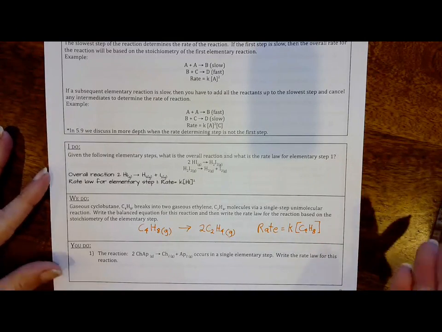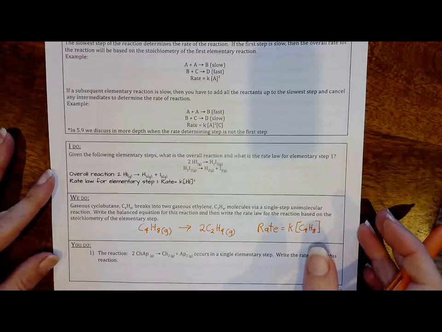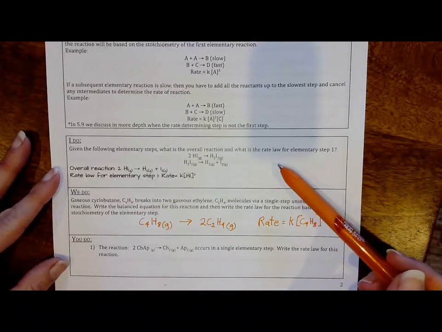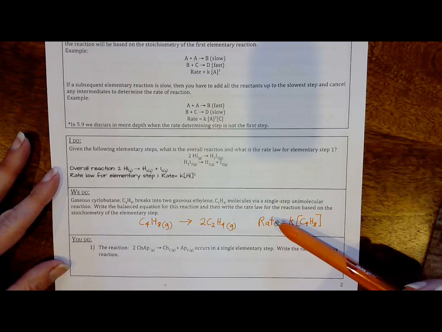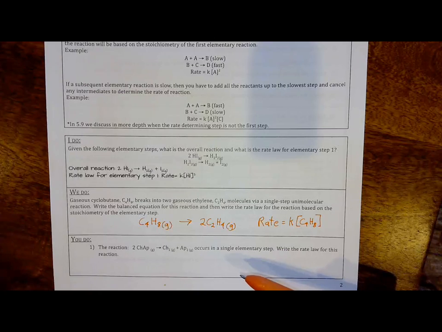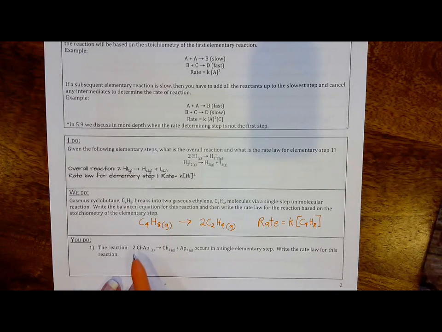Okay, so we're jumping into homework help again, or classwork help. So we did the I do and the we do together in class. So I'm going to start with number 1 of the you do activities for homework. So we have this reaction between these imaginary things, our CHAP decomposing into CH and AP. And it tells us that it occurs in a single elementary step.